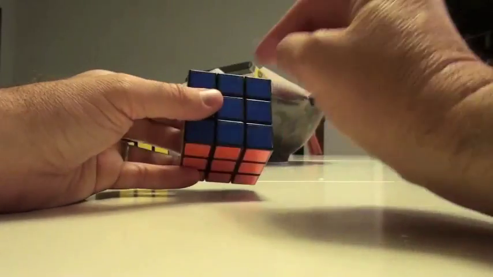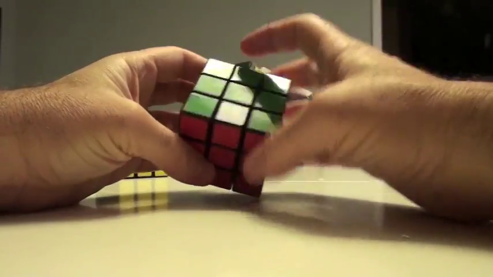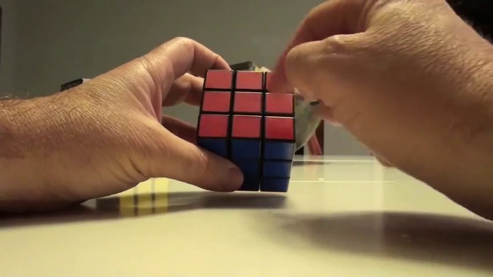So what did I do? Well, this stayed the same. This yellow one went here, this white one went here, and this green one went here. So we did a nice little U shape over here.